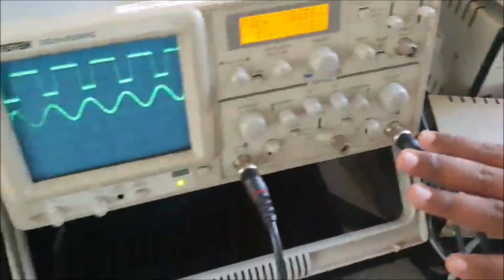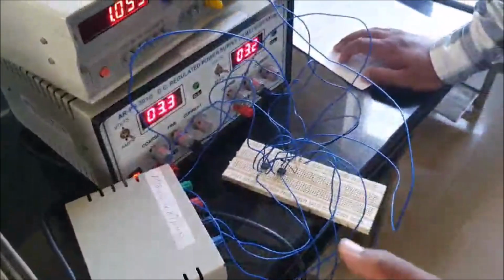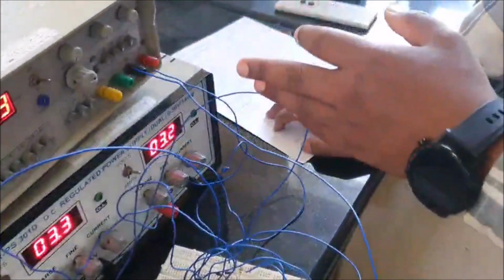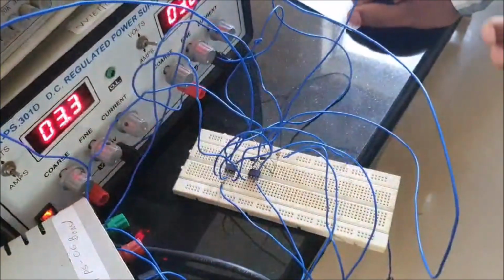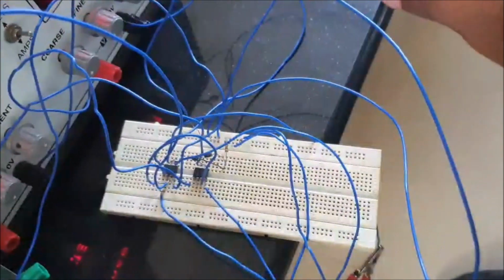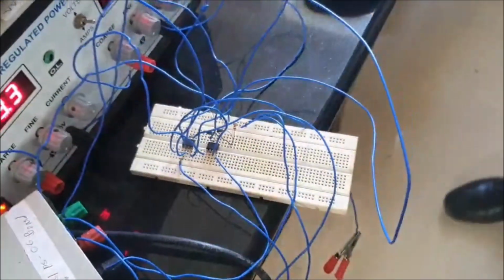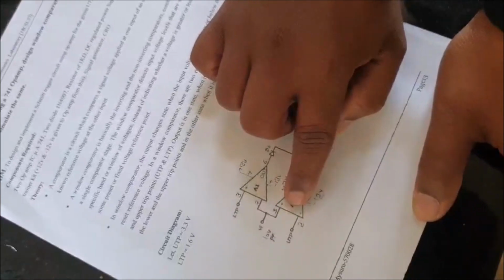Moving on to channel 2. In channel 2 I need to get the sine wave. So channel 2 positive is connected to the signal generator, or it can also be connected to the second or third pin of an op-amp. Okay, which means that on the circuit what I have done is I have shorted the second pin of the first op-amp and the third pin of the second op-amp.